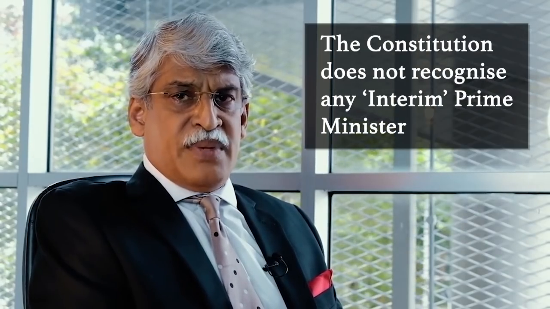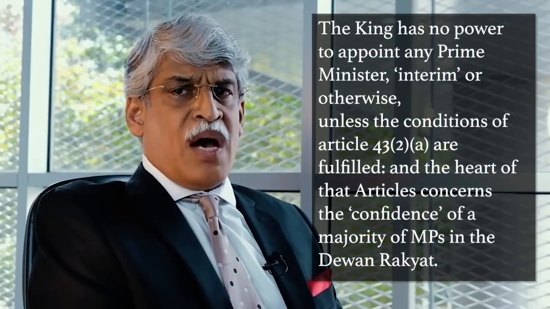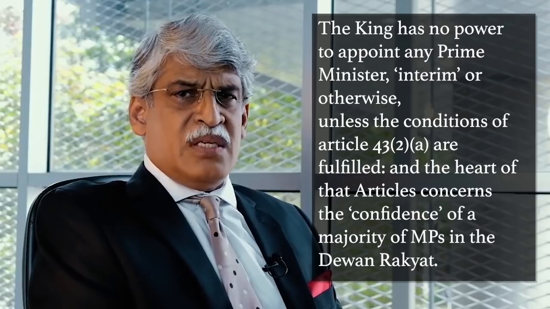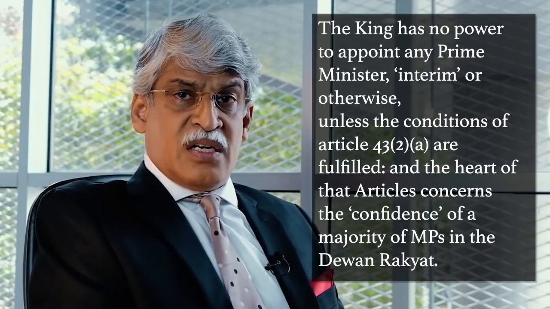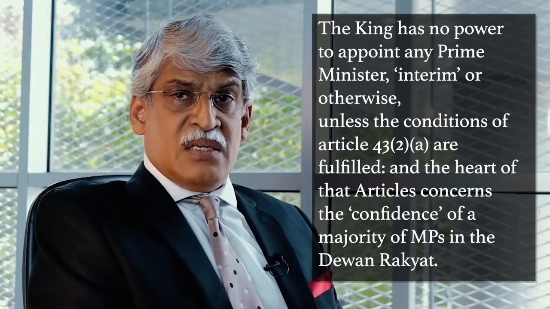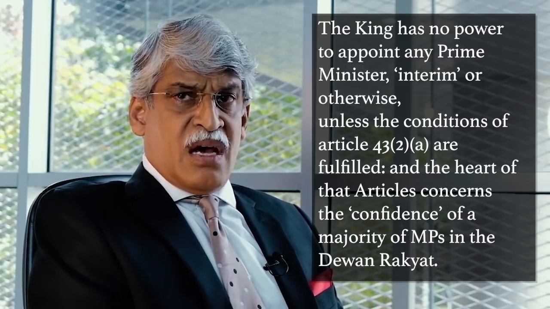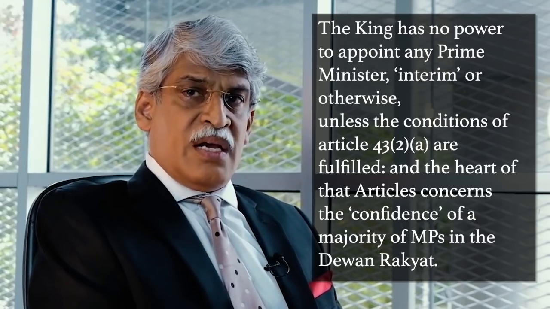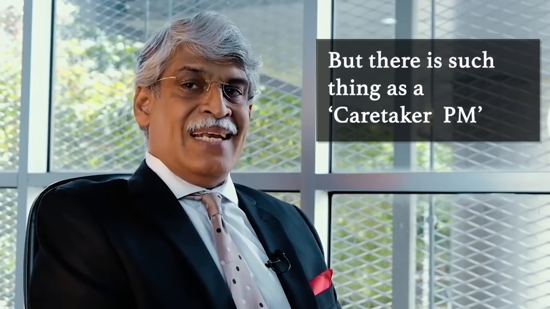Next, the Constitution does not recognize any interim Prime Minister. Having said that, the Federal Constitution doesn't authorize or recognize the position of any interim Prime Minister. There are also no parliamentary laws that deal with this or allow it. Again, the King has no power to appoint any Prime Minister, interim or otherwise. Either he appoints a Prime Minister or he does not. Unless the conditions of Article 43 are fulfilled, a Prime Minister cannot be appointed. That's the heart of the article, and that concerns the confidence of the majority of the members in the Dewan Rayat. But there is such a thing as a caretaker Prime Minister.